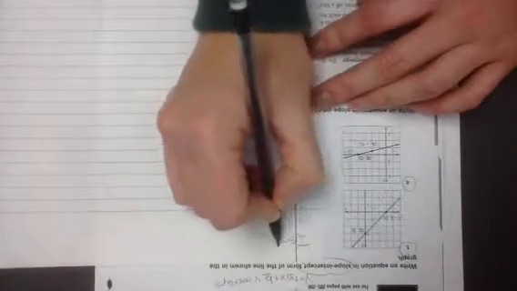They give us a graph in number 1, and we have to use these 2 points: -3, 1 and 0, 3. The first thing we ask ourselves is, is there a y-intercept? Because that makes our lives much easier.